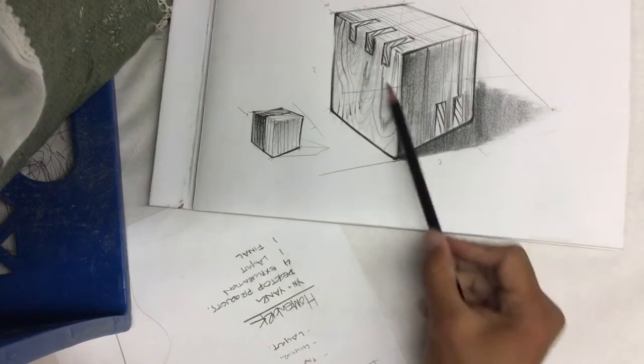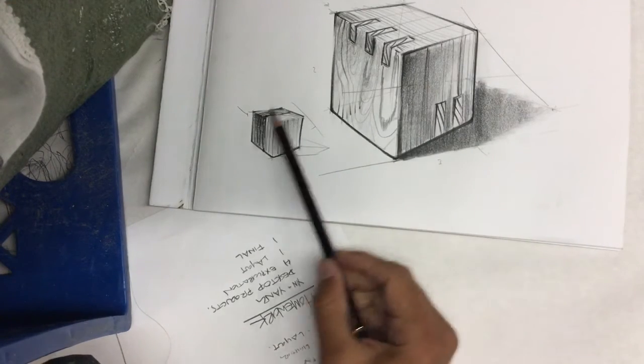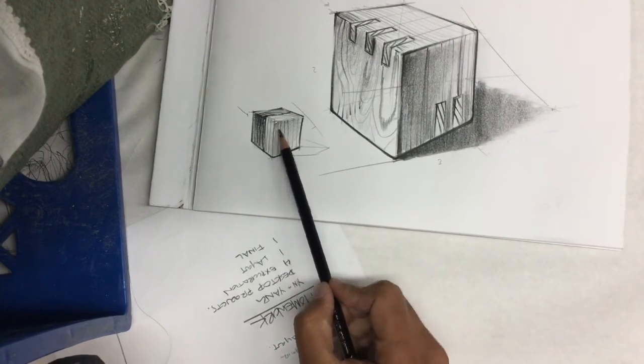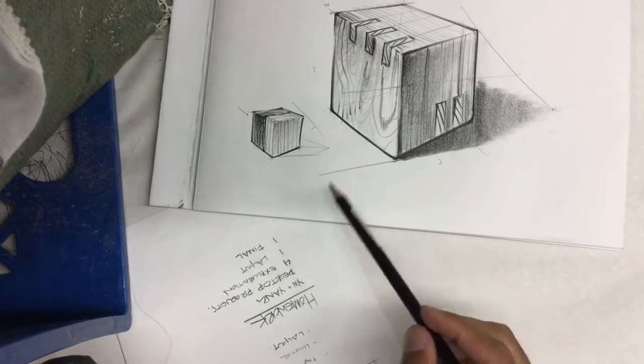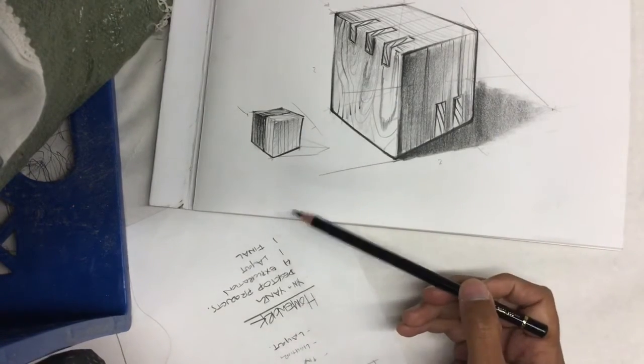My practice with doing the texture on this one made it easier when I got here. Hey, I roughly know how texture is going to work, and I have an idea of what I'm going to do when I add it in there later on.